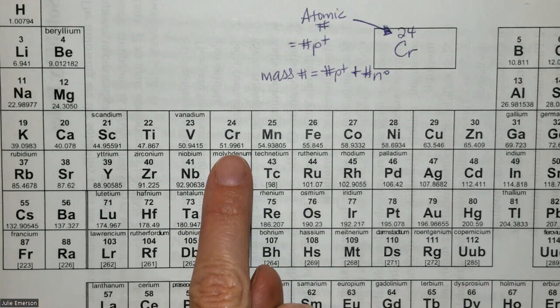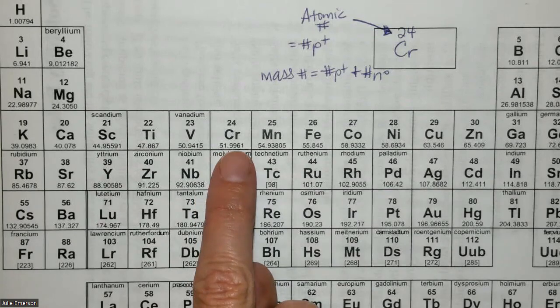Now, some elements have 3 isotopes, some have 7, right? There's no way to predict that. And we don't need to know that anyway, which is good. Some only have 2. It just depends. But those isotopes, the weighted average of those mass numbers, that's where this mass number is coming from. And that's why it's not a whole number.